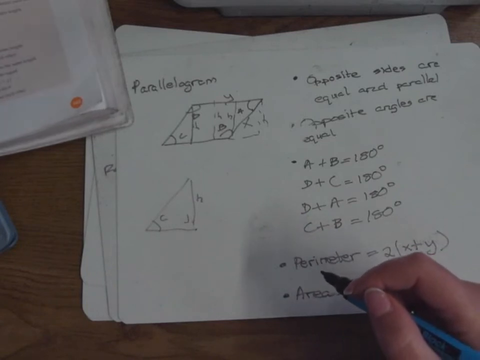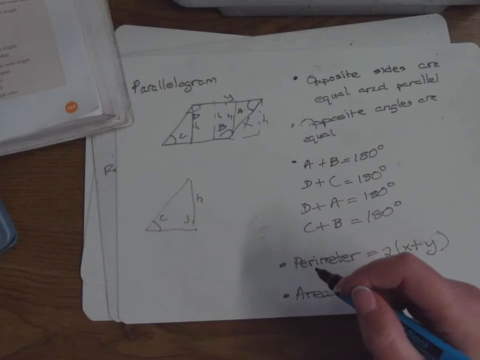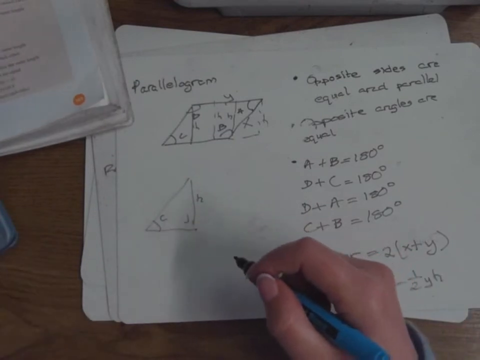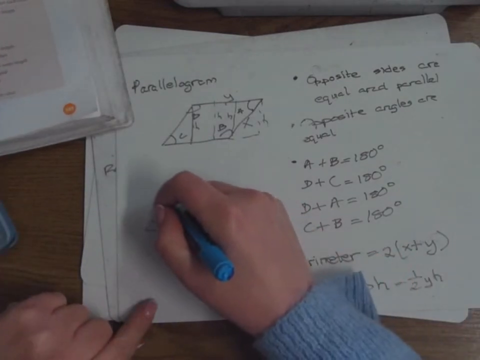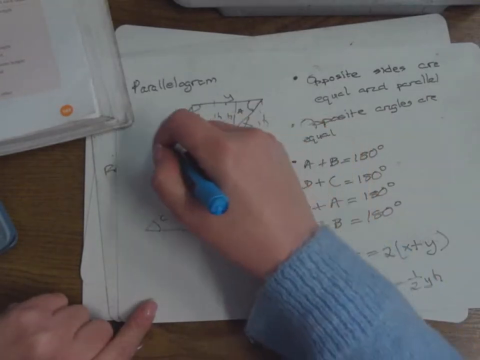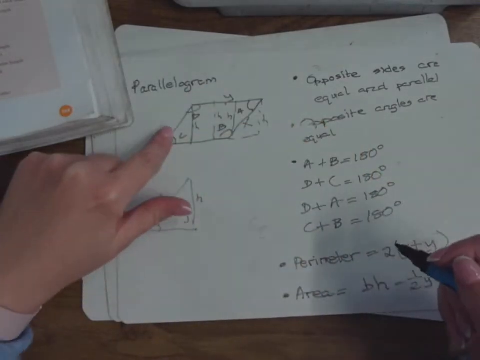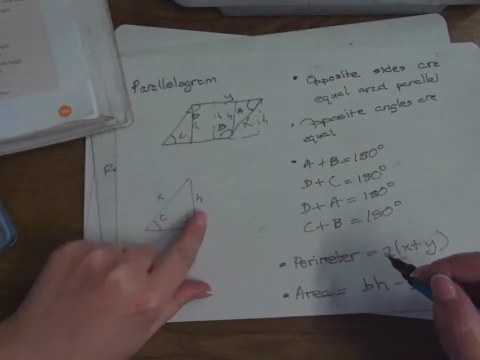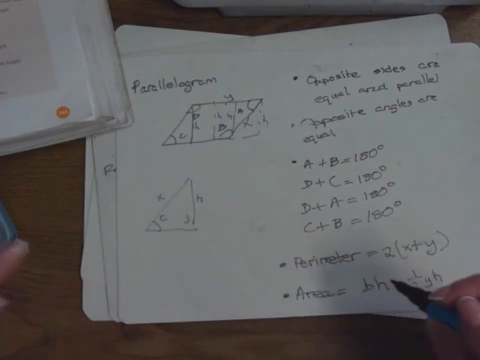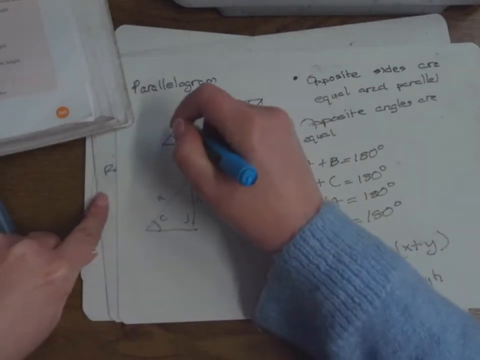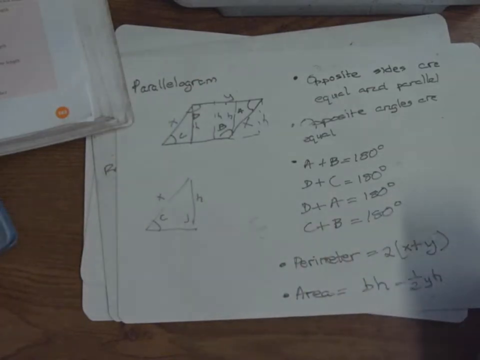This is x, because it's the side of the parallelogram. This is the height, and I'm going to call that angle C, because that's what I have up there. That's x as well, what I called it originally. Are we all okay with that?